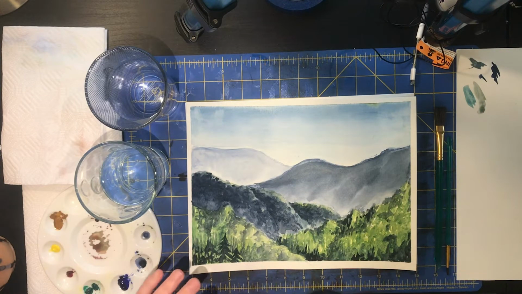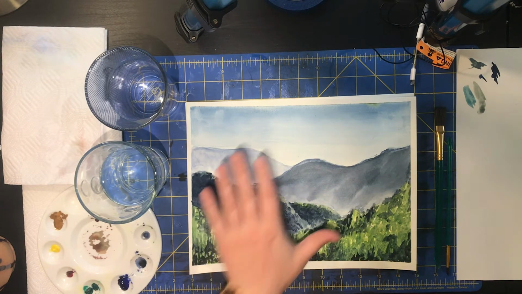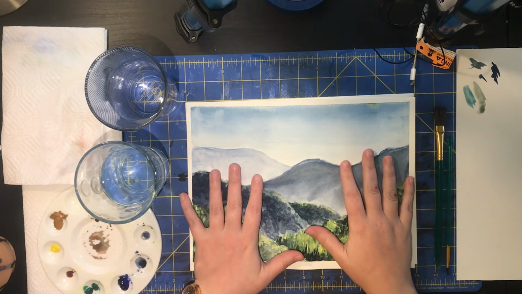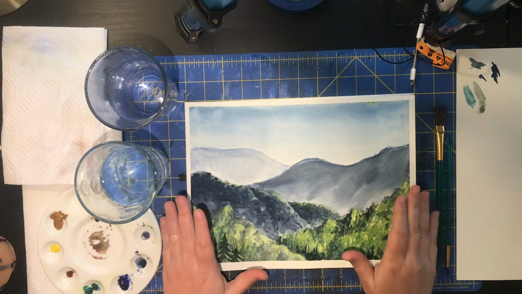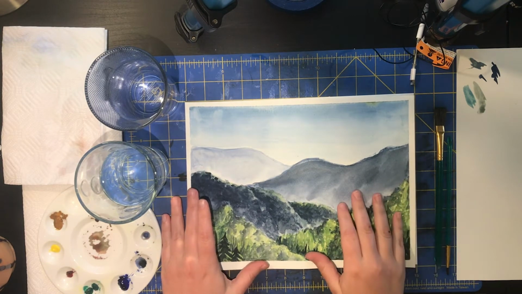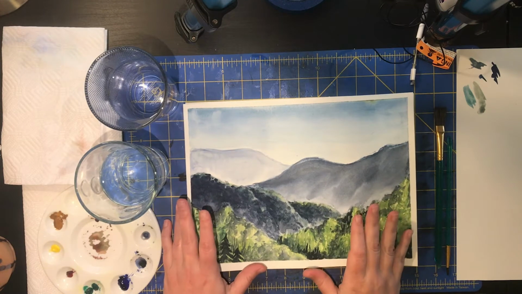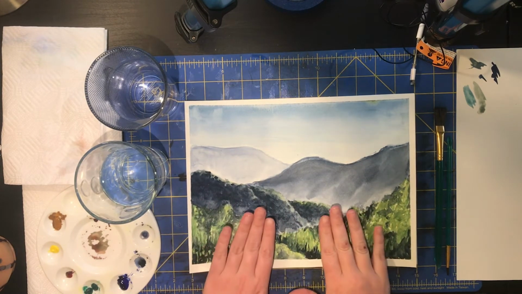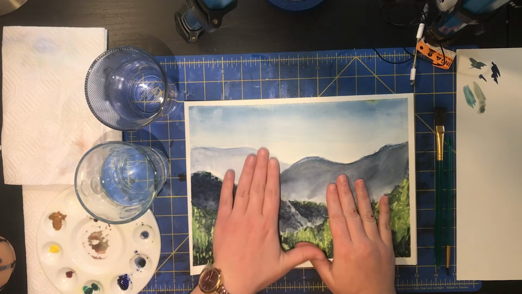Okay, here is the mountain tutorial. This picture here is the goal. And what we're looking for here is a deep understanding of atmospheric perspective. You've probably seen a vista that looks like this before. Just look up Blue Ridge Mountains and you'll see this effect. You'll see how you get these layers in the foreground that kind of recede into the background.